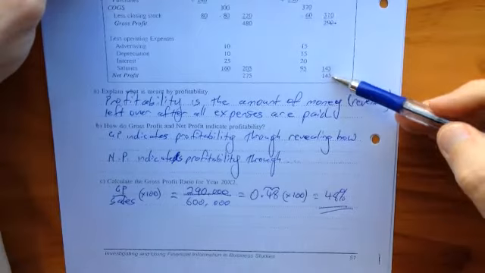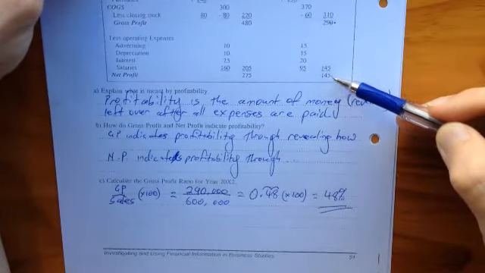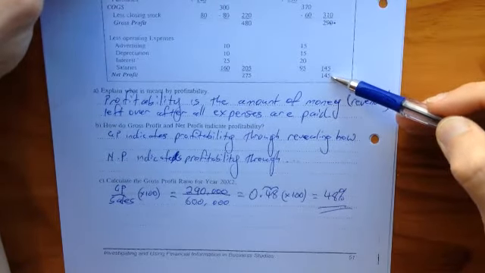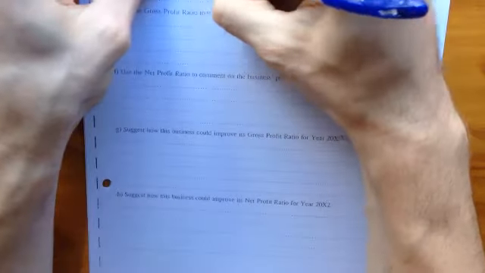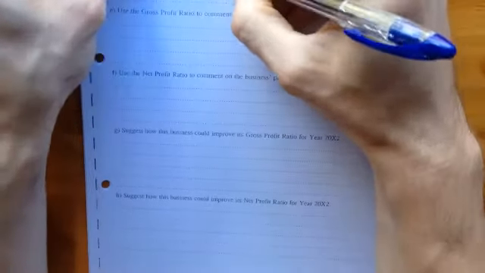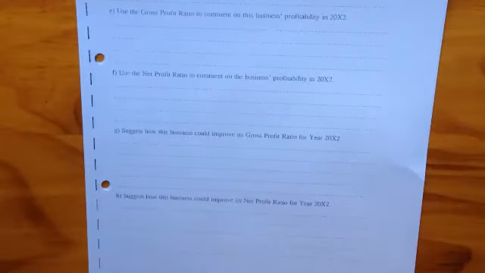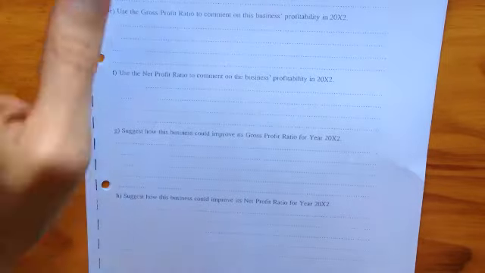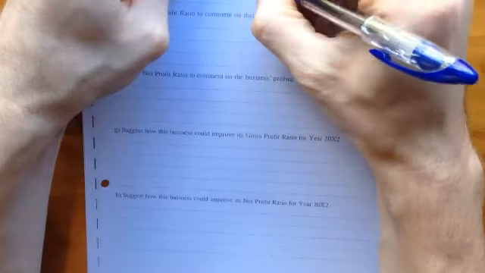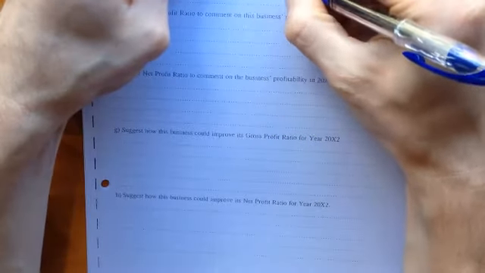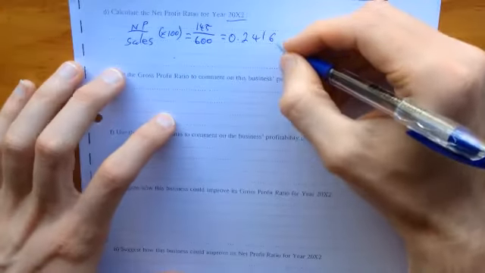If we jump down, that's at the bottom. It's the final leftover, 145,000. And our sales, we know again, is still our 600. So 145 over 600 equals, that is a good question, 145 over 600 equals 0.2416.